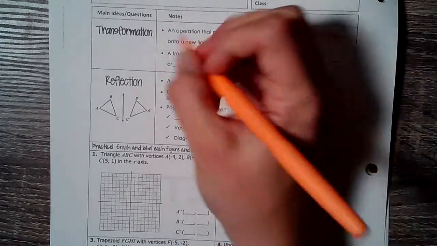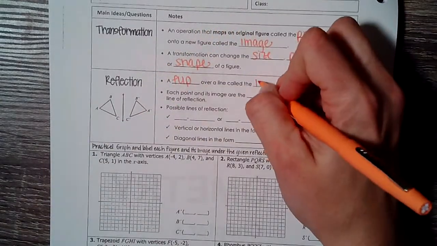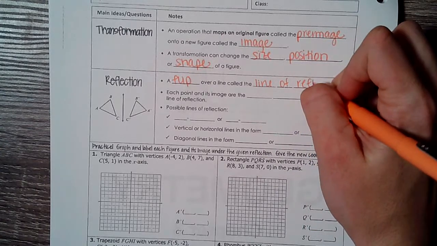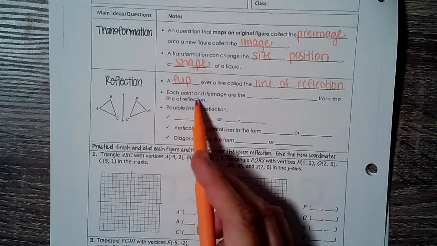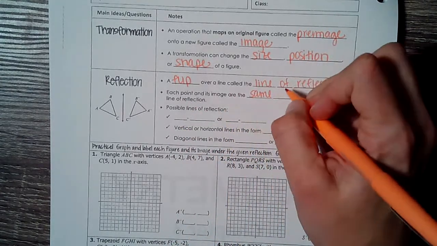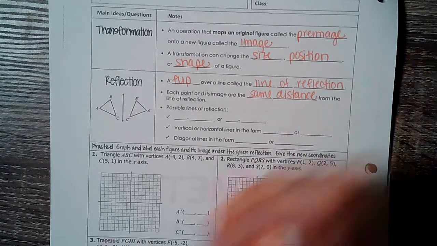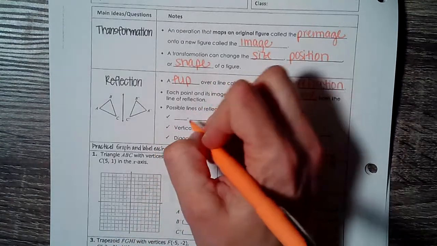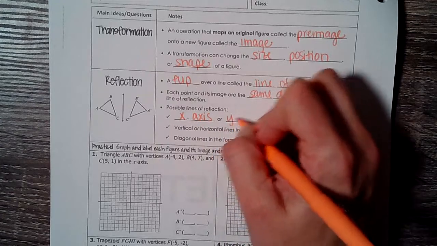So when we reflect, it is a flip over a line called the line of reflection. Each point and its image are the same distance from the line of reflection. So you can either reflect over the x-axis or the y-axis.